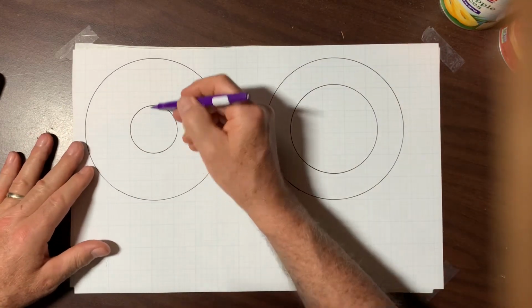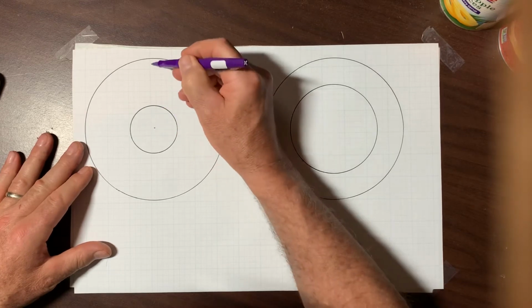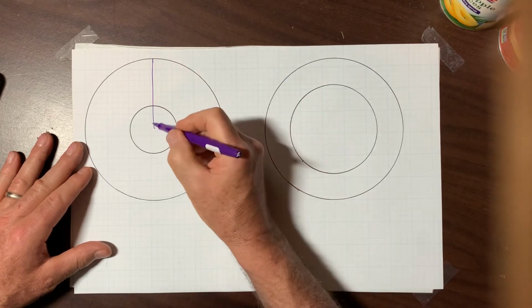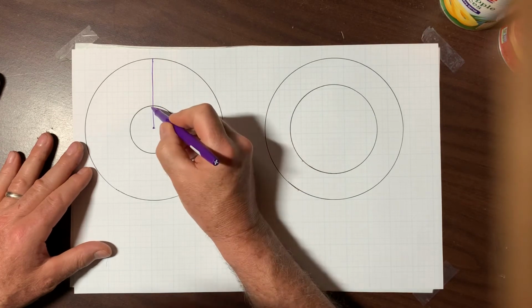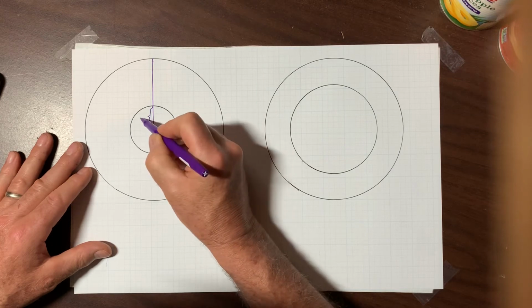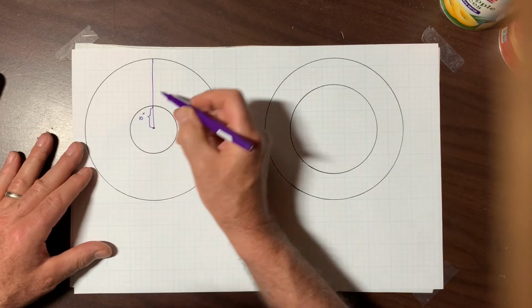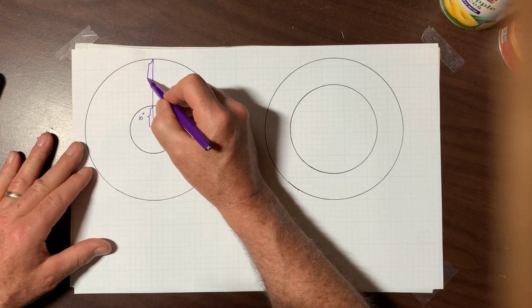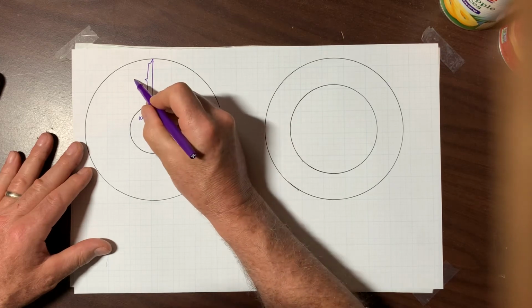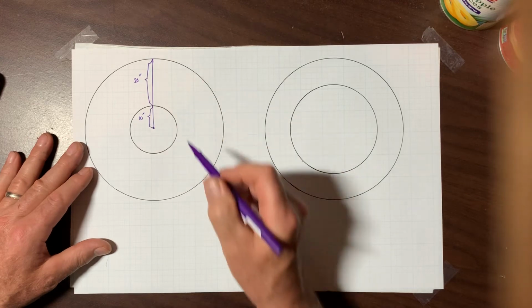Let's see. I'm going to draw in a radius here. And let's say that this distance here is 10 inches. And this distance here is 20 inches.